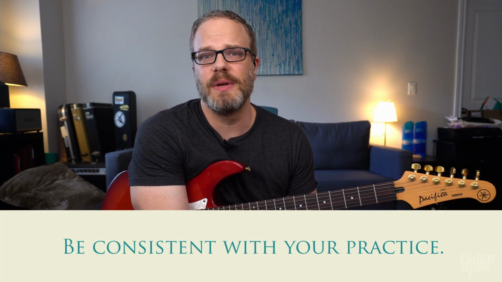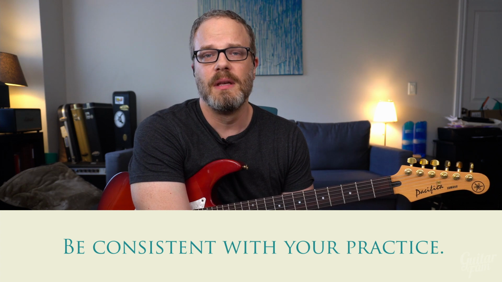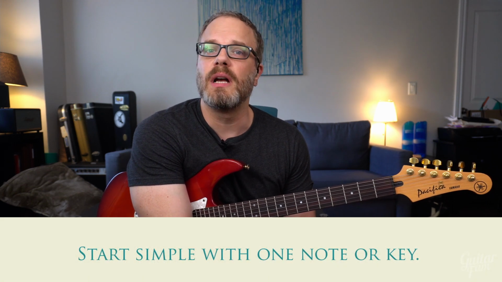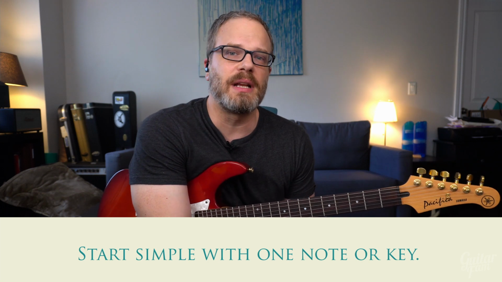The first thing is to be consistent with your practice and do it every day. And this is a long game. This is not a week or a couple of weeks or a month. This is like a couple months, 6 months, a year's worth of work to really get to know the names of the notes on the fretboard. So it's a long-term game. Be committed to it. And a great way to do this is to start out every practice session just working on one string or one note.